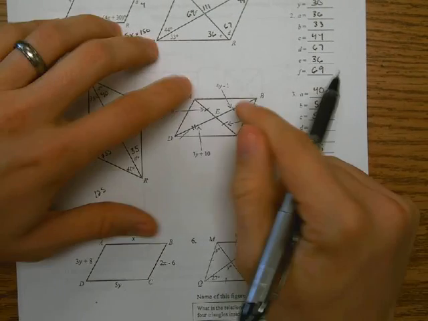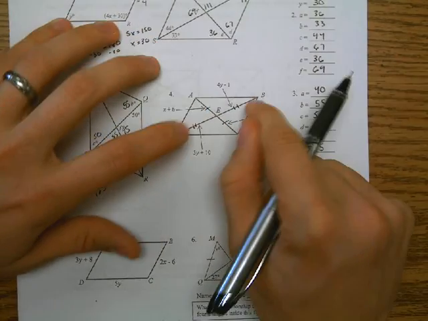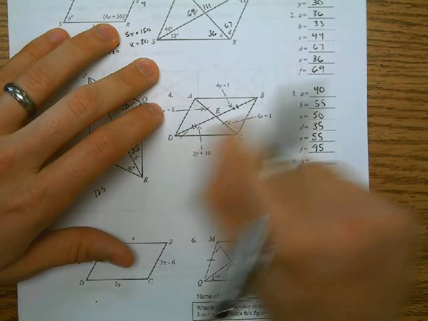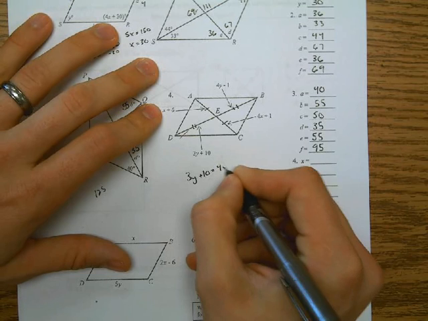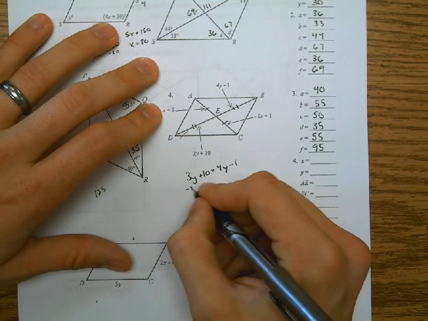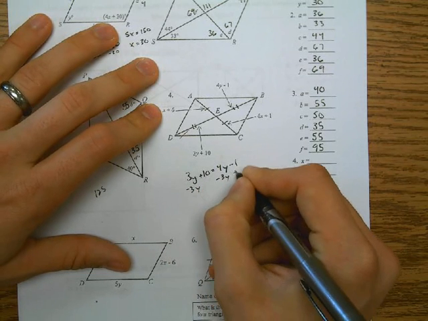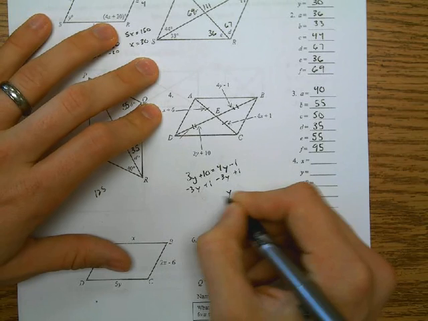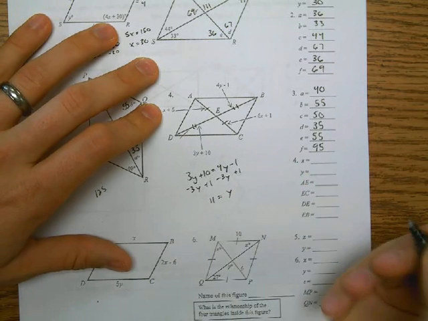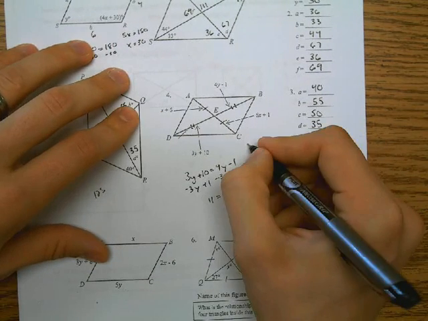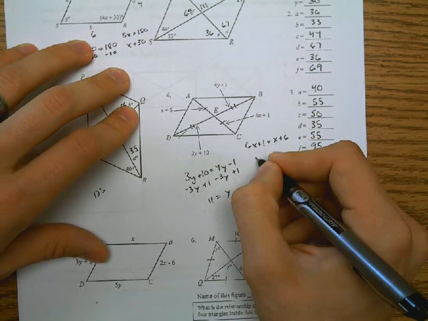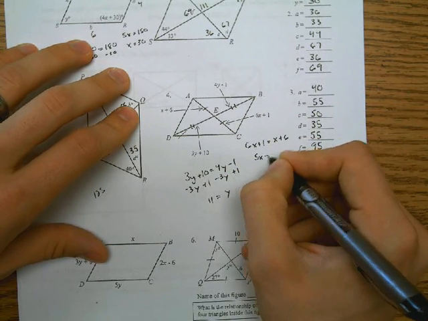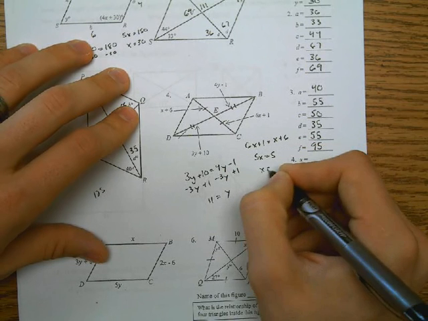Now, two parts not necessarily equal, just the parts that are on the same diagonal are going to be equal. So I've got 3y plus 10 is equal to 4y minus 1. Subtract the 3y, add the 1, and I'll get y is equal to 11. The next one, I've got 6x plus 1. It's going to be equal to x plus 6. So I've got 5x is equal to 5. X will be equal to 1.